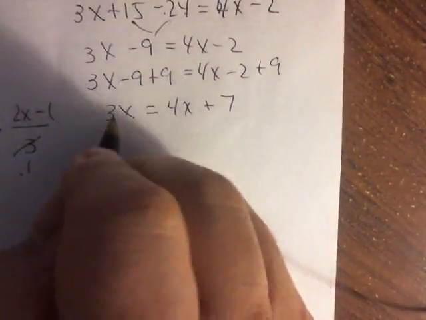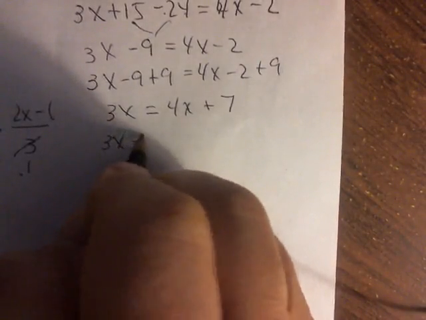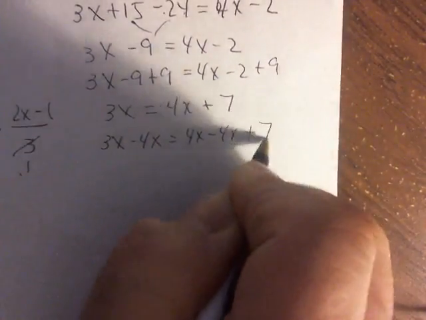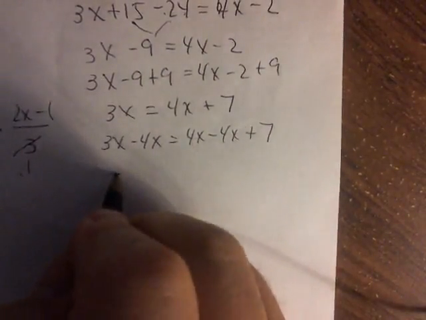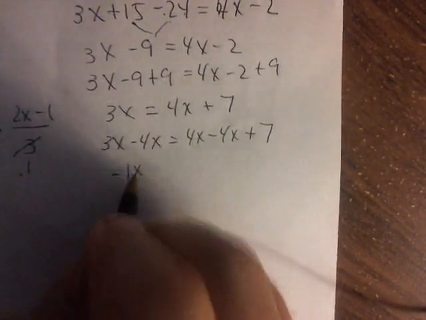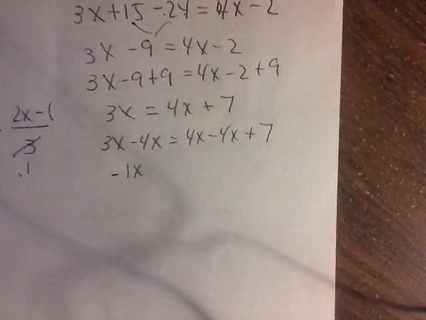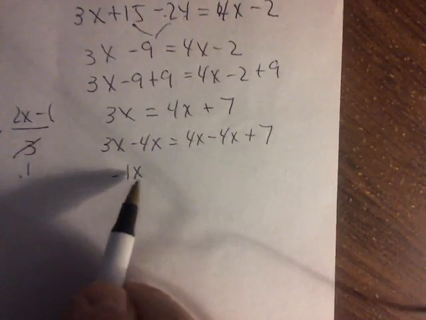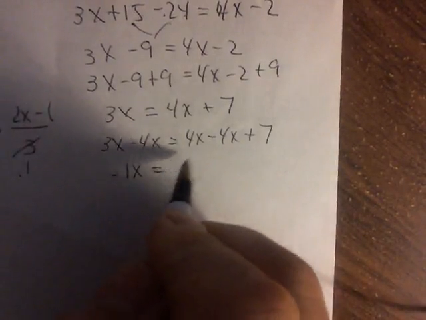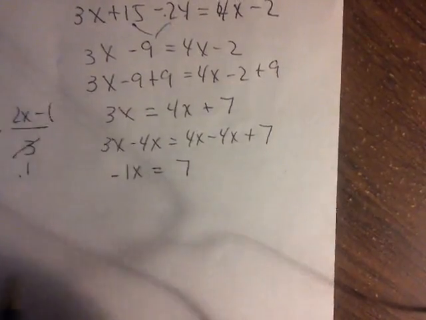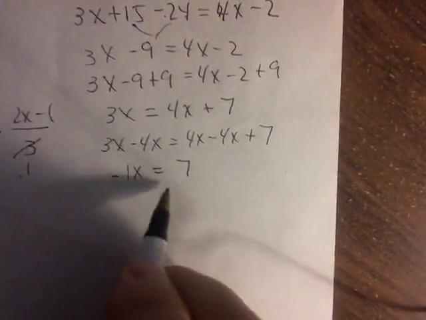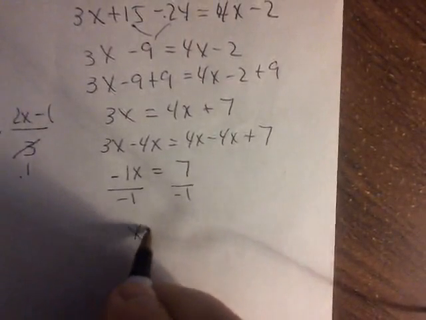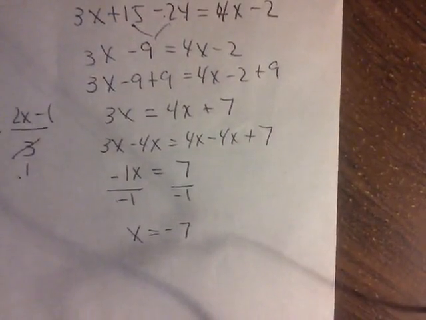Now I need to bring the 4x over. So I subtract 4x from both sides. Now this right here is negative x or negative 1x. They mean the same thing. I know most times they'll leave it as minus x, but you can certainly put a minus 1 in front of there if it helps you out. Over here is a 0 plus 7, which is 7, but I have not solved for x yet, so I must divide both sides by negative 1 to get x is negative 7.